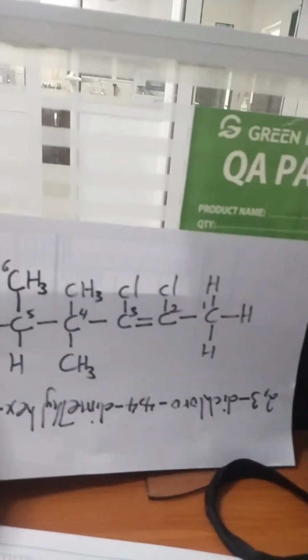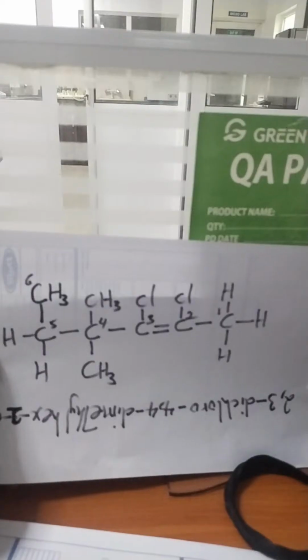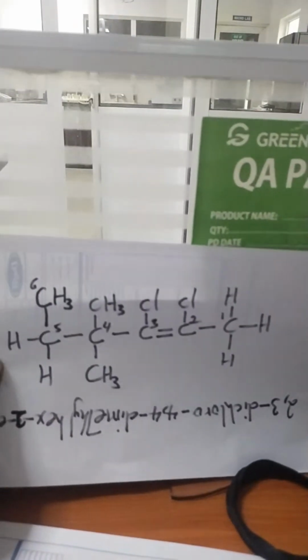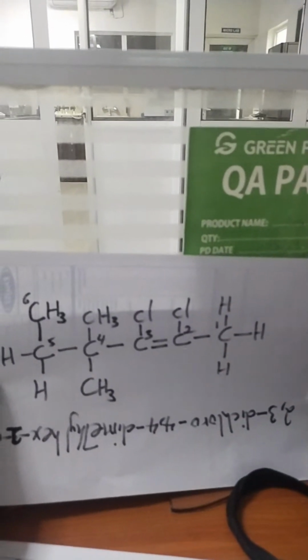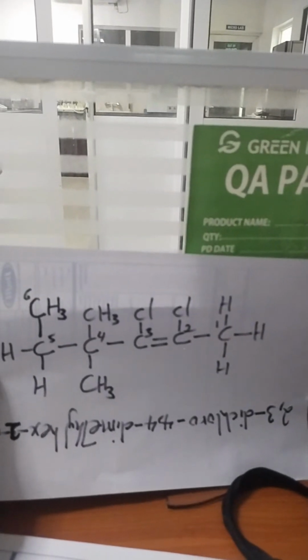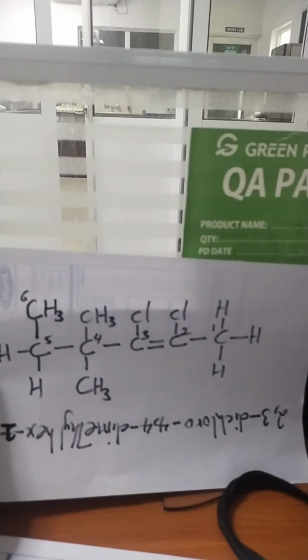I'm going to put it very well for you to understand. Now, this is the structure. I don't know if you can see it well. This is the structure. Yes, you can see it now. This is the structure, and if you're looking at the structure, you can see the number of carbon atoms in that particular structure.